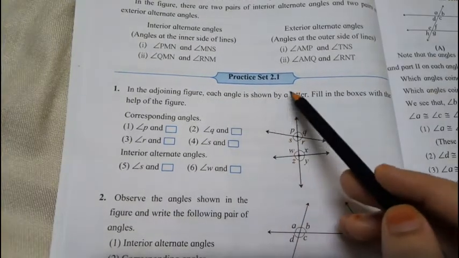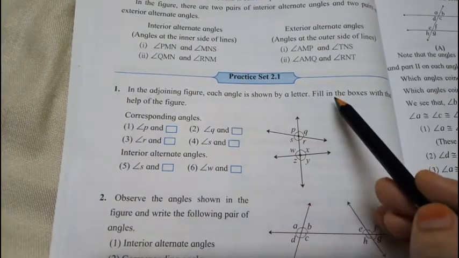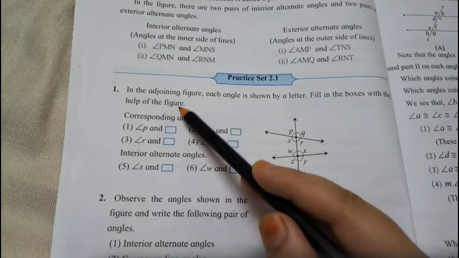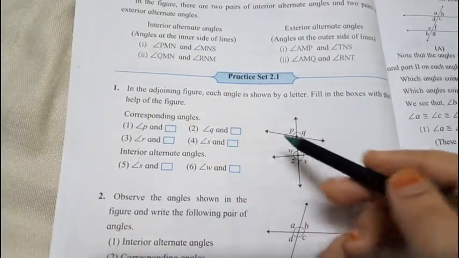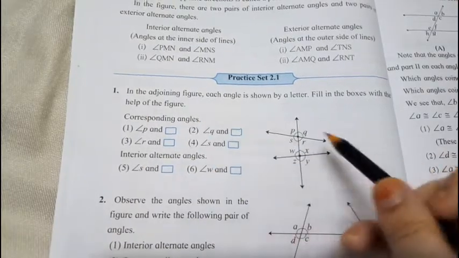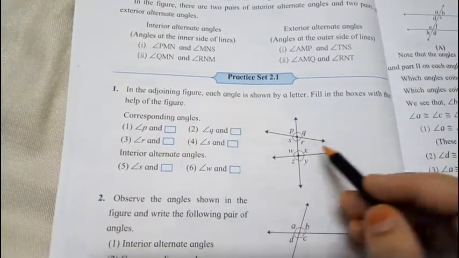Each angle is shown by a letter. Fill in the boxes with the help of the figure. Now student, here one figure is given and we have to solve these questions by looking at the figure, with the help of this figure.